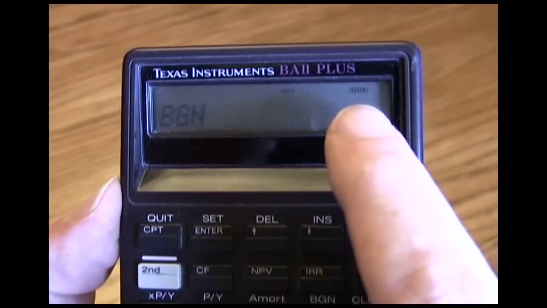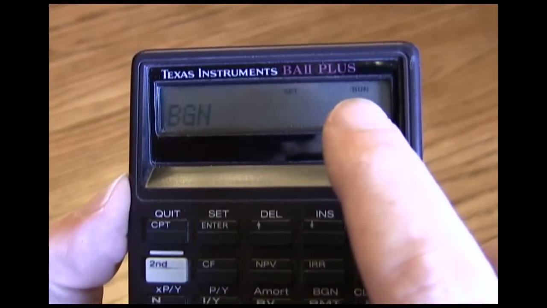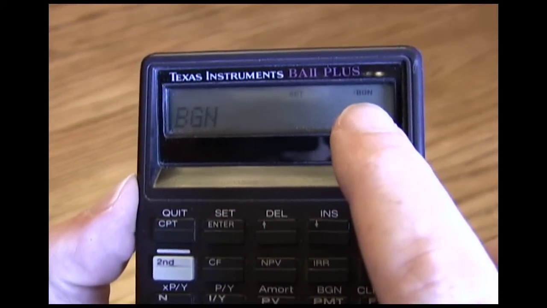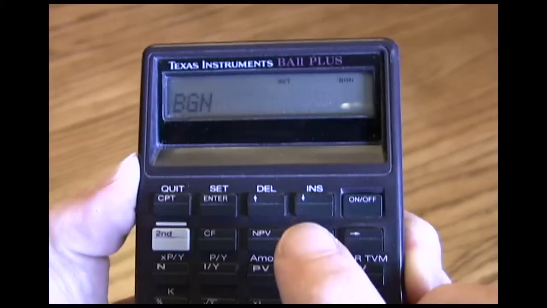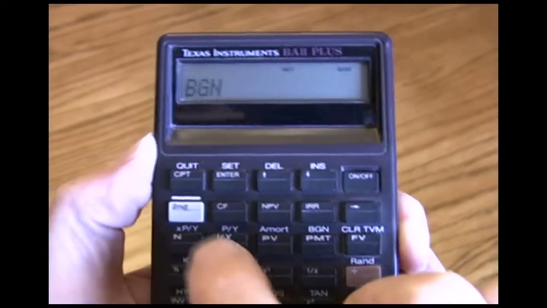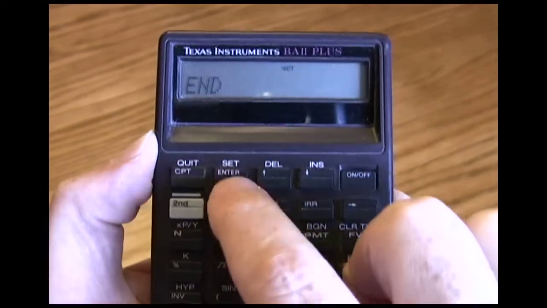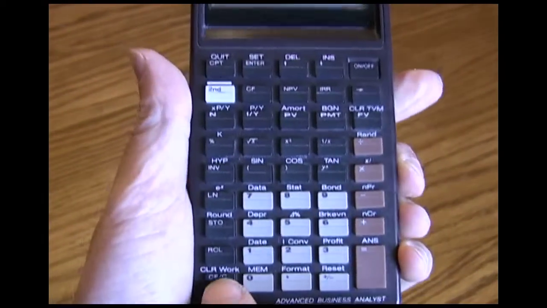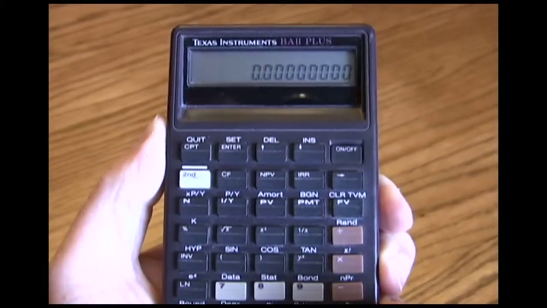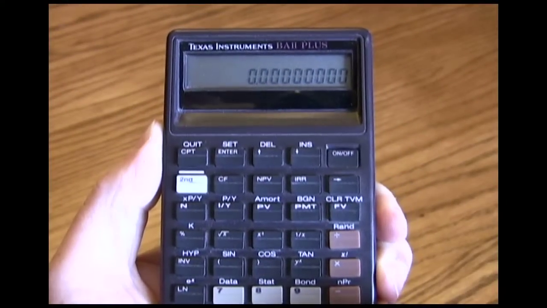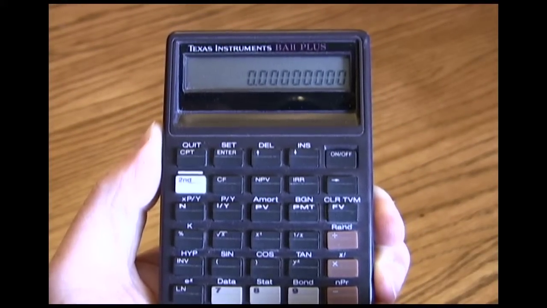Also note up in the corner of your screen you'll see BGN for begin. That tells you that your calculator is set for beginning of period payments. I'm going to toggle that back to end and press enter, and that is what we want our calculator set for. So now your calculator is all set up for time value of money calculations.